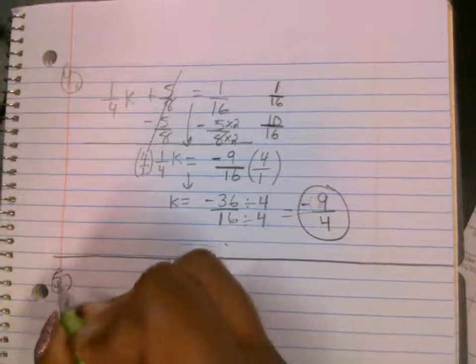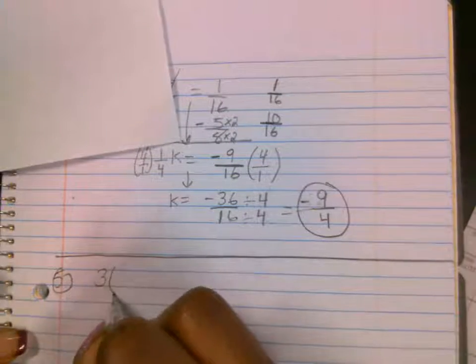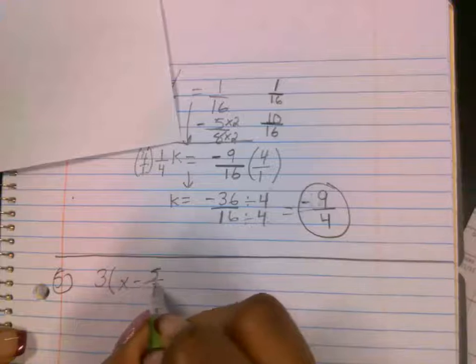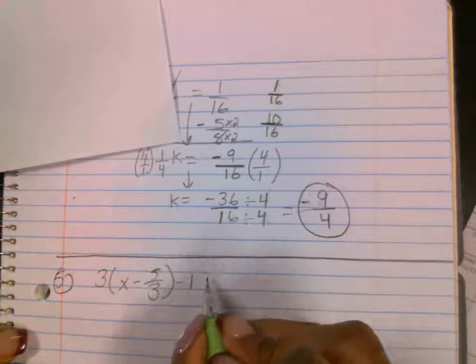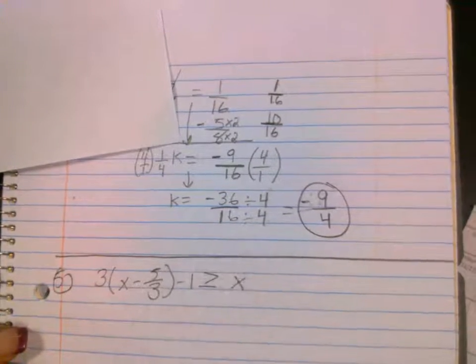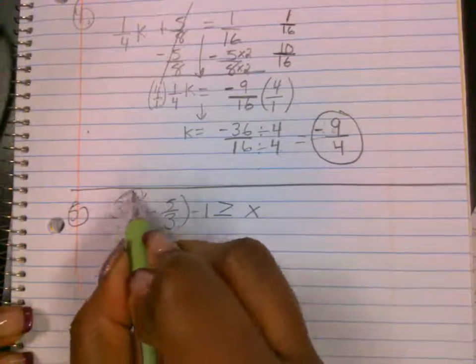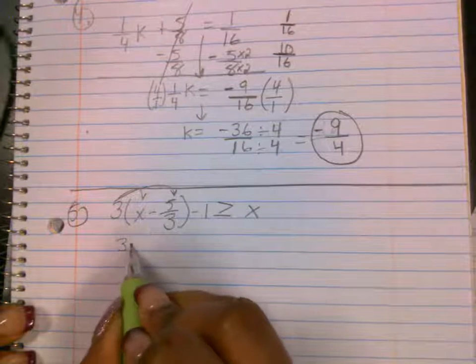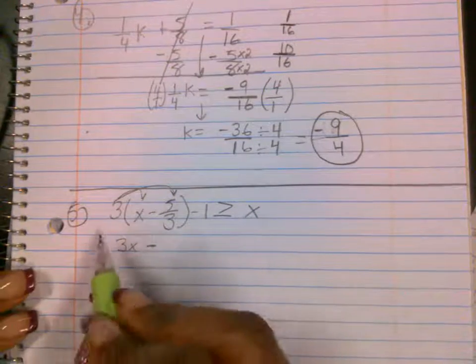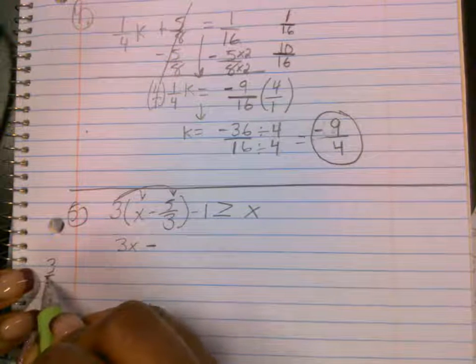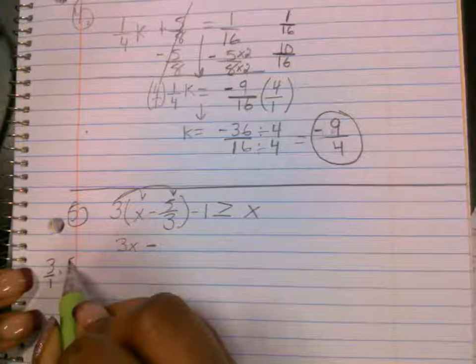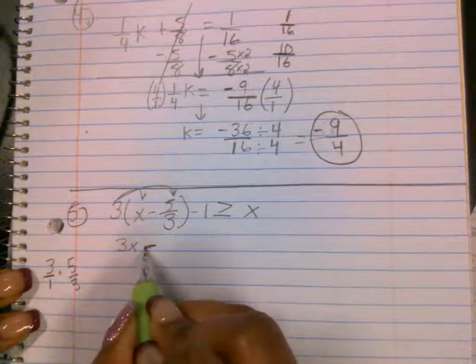Number 5. All right, what is the integer value of x? So all we're doing is solving for x. That's 3 parentheses x minus 5 over 3 minus 1. Okay? First thing with solving the equation is distributive property. So we have 3x minus, and we multiply. It's 3 over 1 times a negative 5 over 3, right? We already got the negative here.